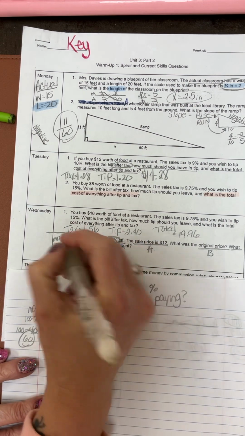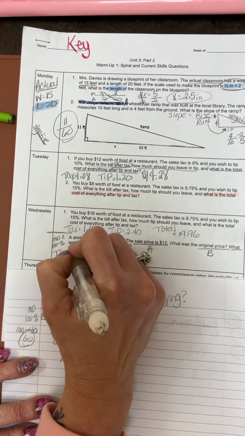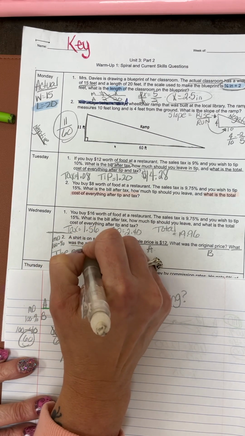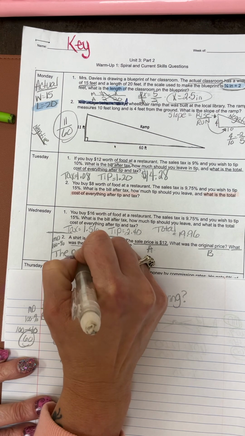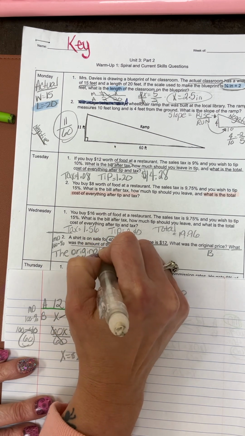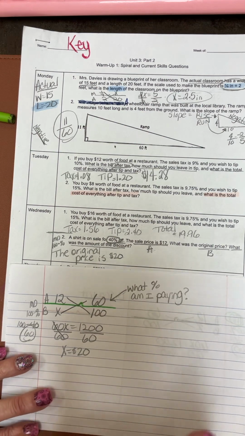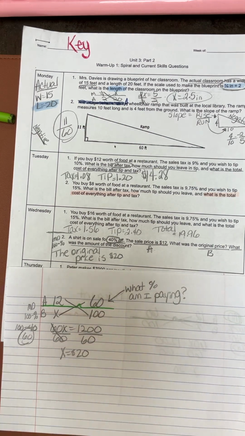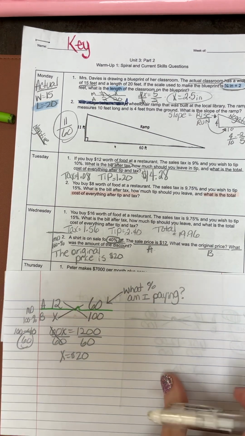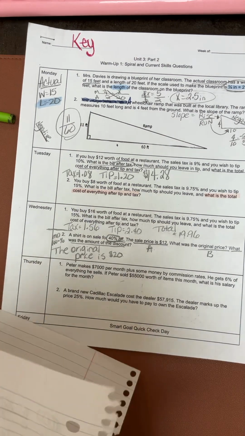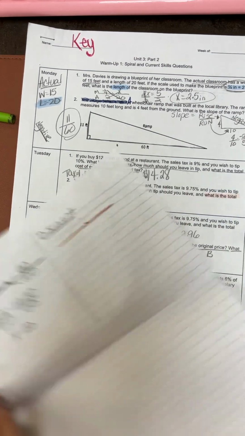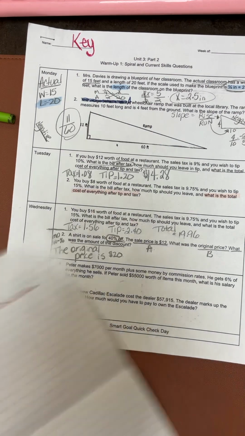So right here, the original price is $20. Okay? Now, I will put all of my work on from these. See, there's where I worked it a while ago and then had to stop the video.